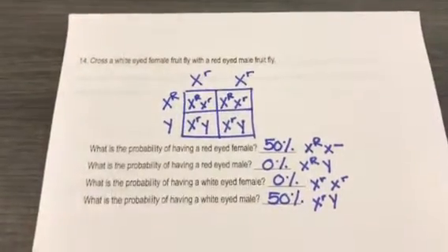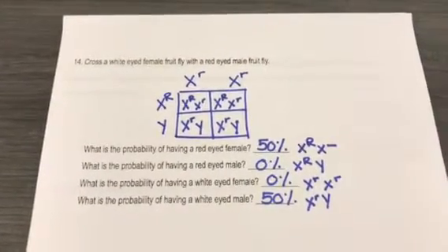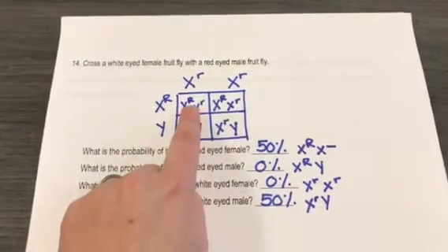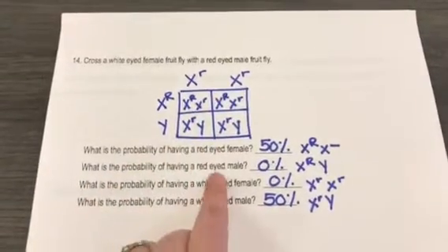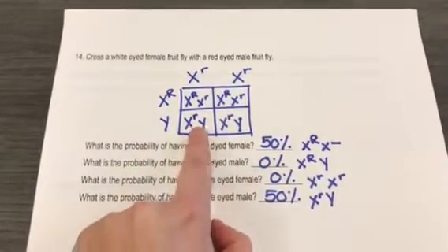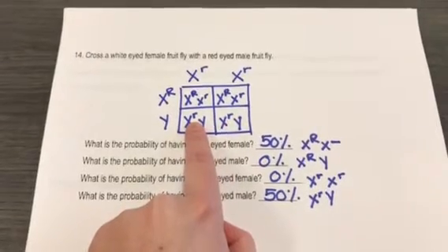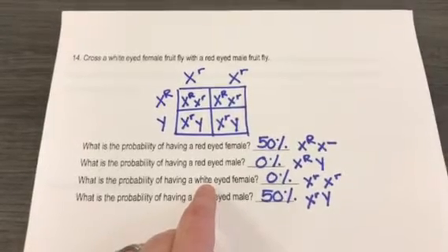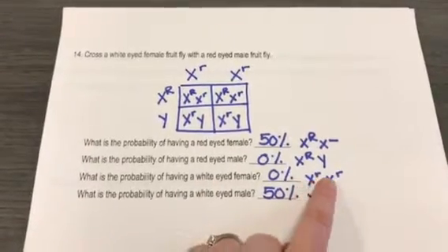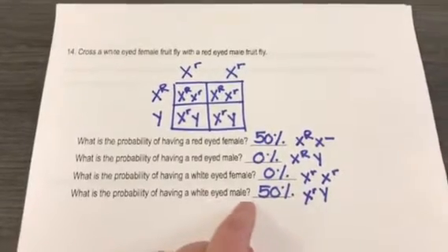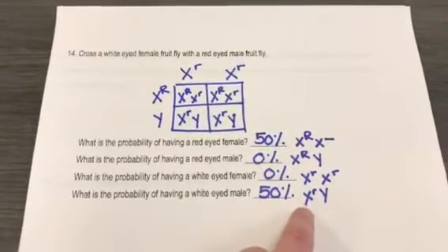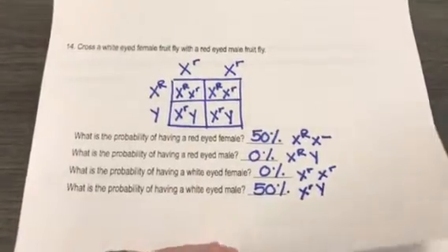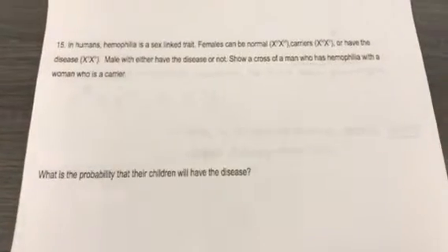So when we do the cross, we end up with 50% red-eyed females. So we found XX with a capital R. We have 0% red-eyed males because our 2 males have the lowercase r's. We have 0% white-eyed females because none of our females are XX with little r. And we have 50% white-eyed males because both of our males are X with the little r. They get that trait from their mother's X chromosome.